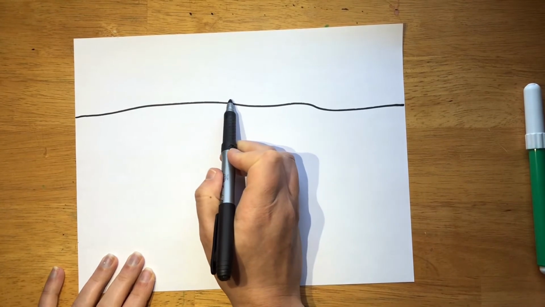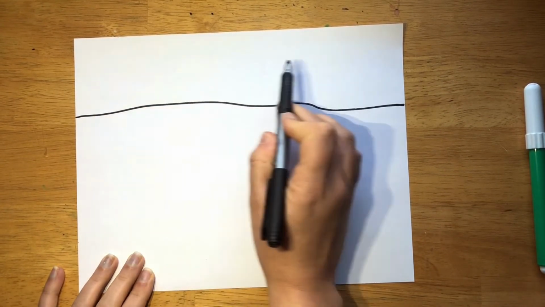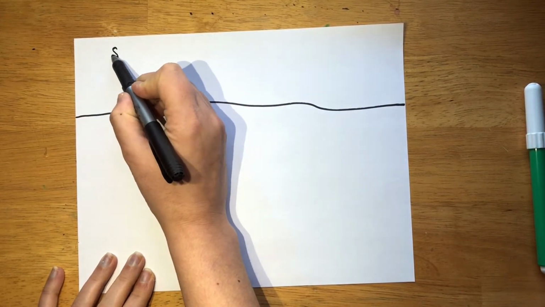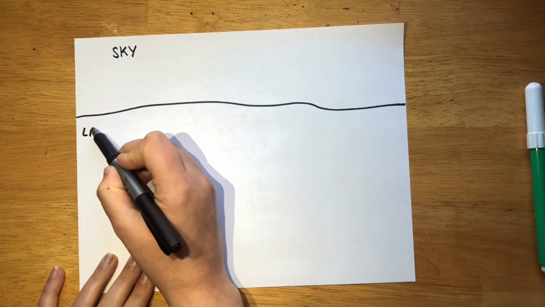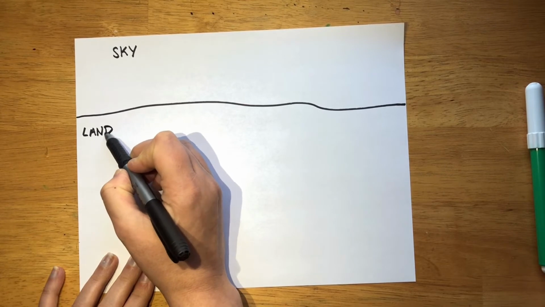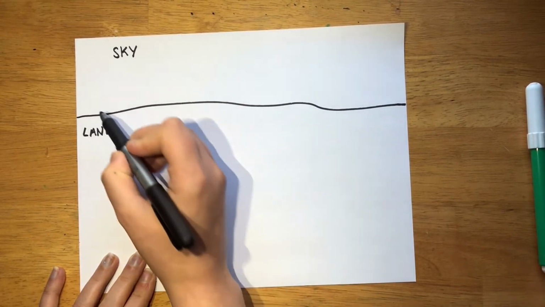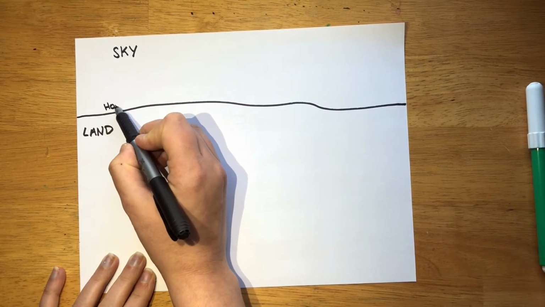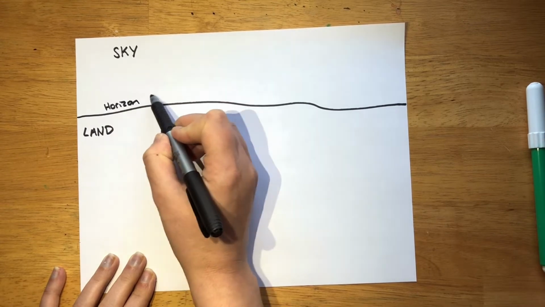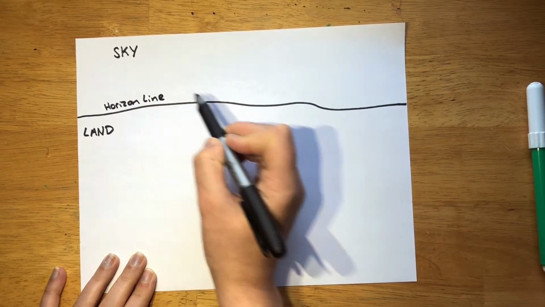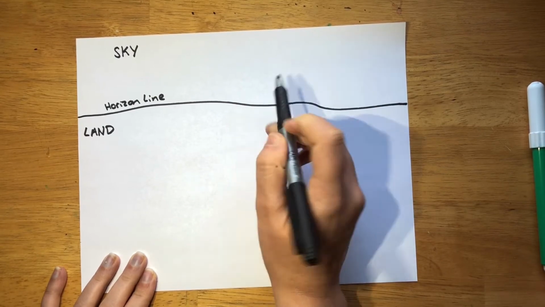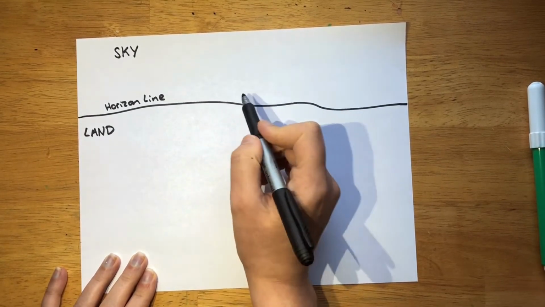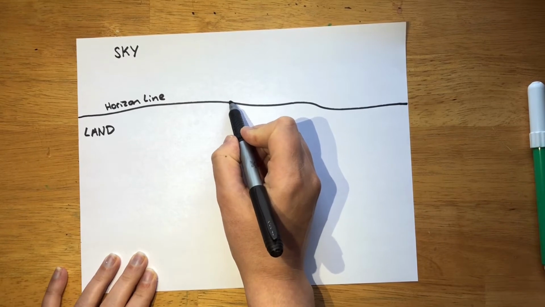And then we're going to be putting our vanishing points. Remember, this is sky, and I'm going to label it so we don't forget. And this is our land. You don't need to label it unless you want to remember. And this is your horizon line. We're also going to be putting a dot on the paper. That's going to be your vanishing point. The dot has to be on the horizon line. This is where all of our angles are going to lead.